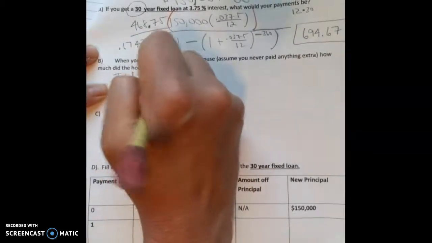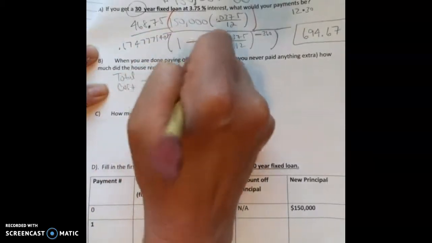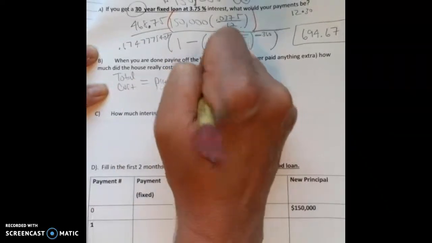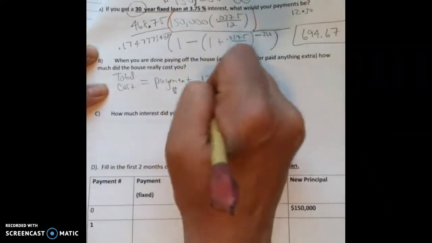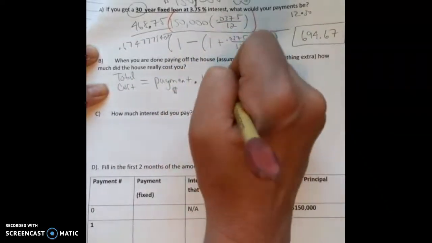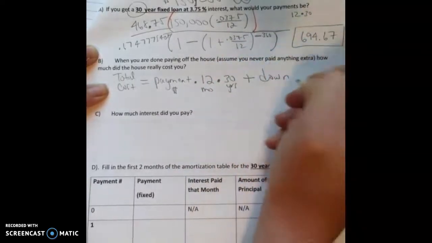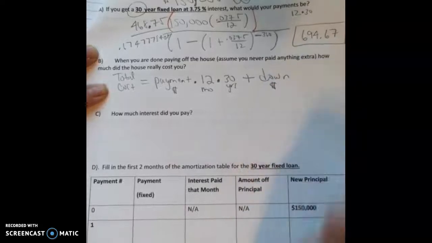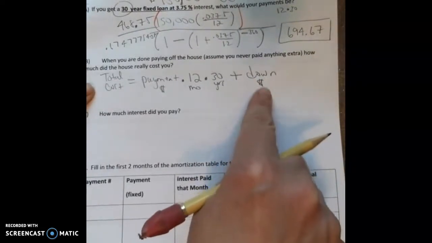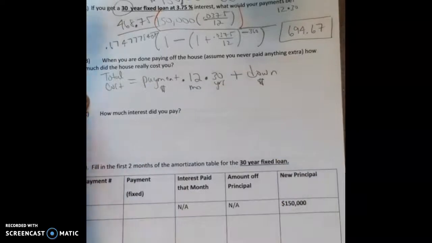So you have your payment amount. And again, houses and cars are monthly, so 12 months, and then however many years. And this is 30 years, okay? Plus any down payment you make. So any money that you put down. And again, with car payments, usually you put a down payment too. All right. So I'm going to just total this up.